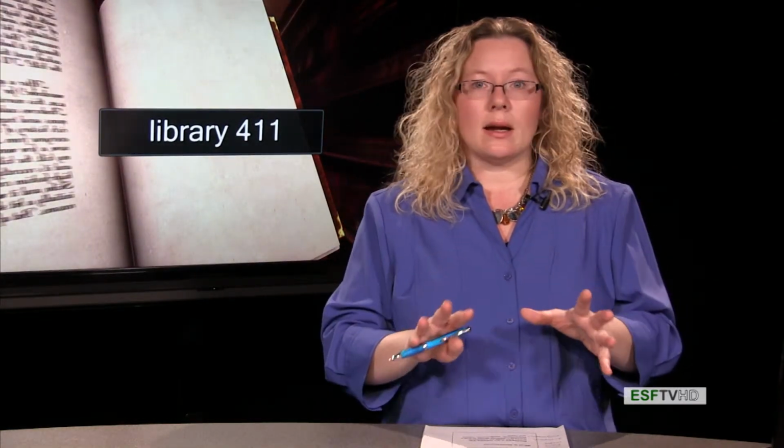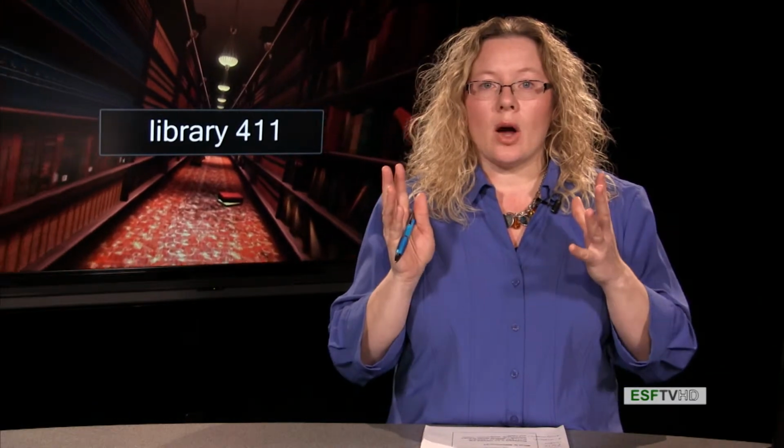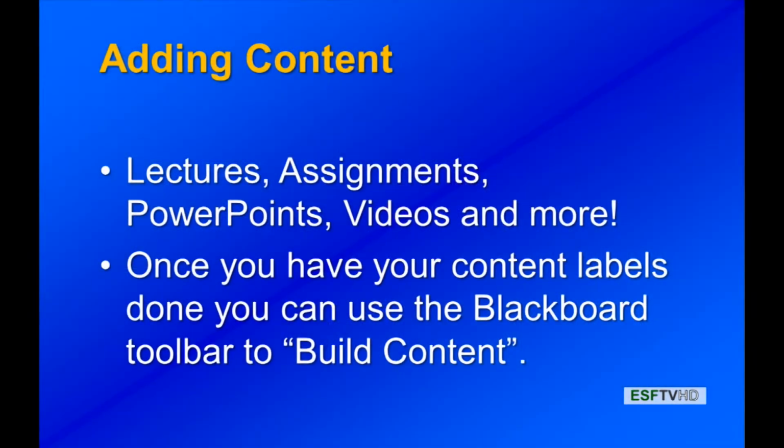Again, you need to choose your content area labels carefully. Again, you need to decide if you want to do it by week of, by dates, by unit names, and get that down on paper before you go into Blackboard. The really great thing about Blackboard is you can add in almost anything. You can add in your lecture notes, assignments, PowerPoints, and videos.